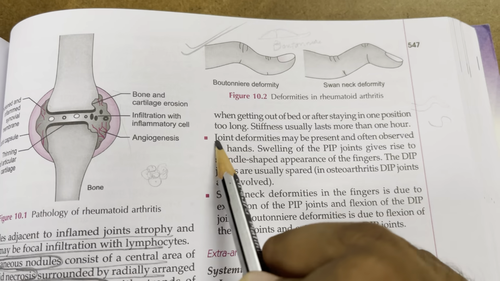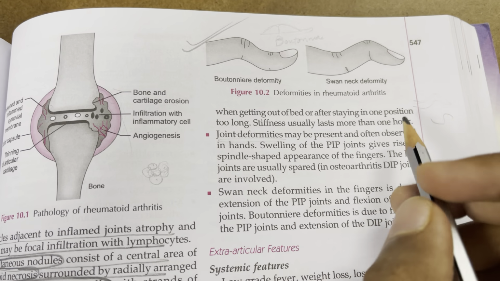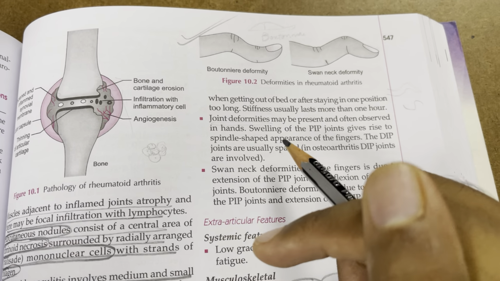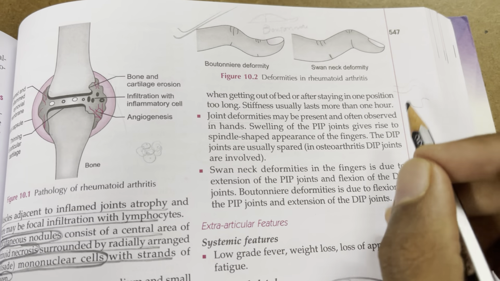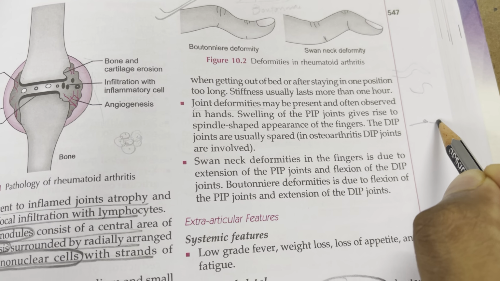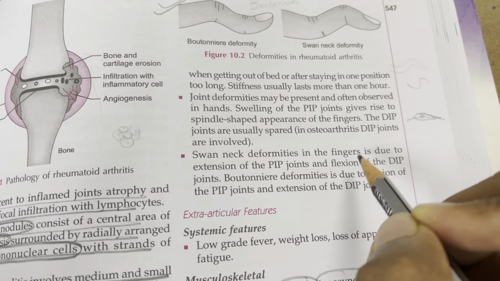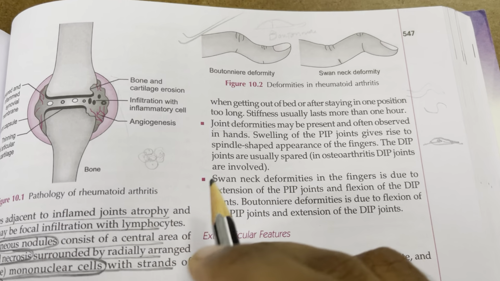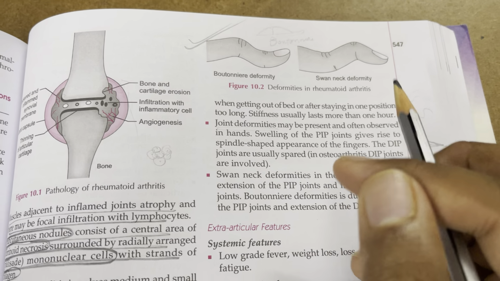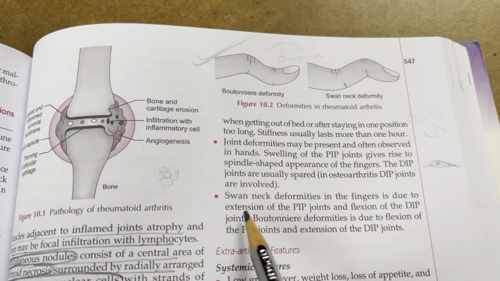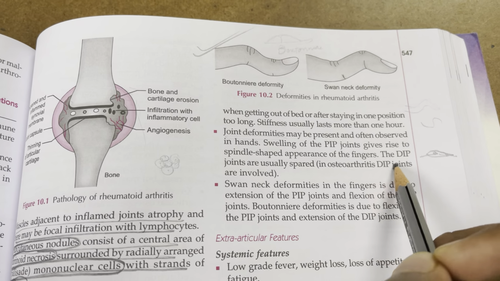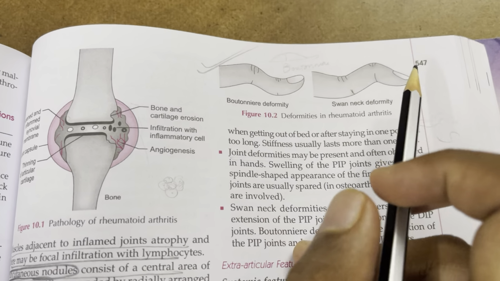Joint deformities may be present. Swelling of the proximal interphalangeal joint may give rise to a spindle-shaped appearance of the fingers. If this is the proximal joint and this is the distal joint, swelling of the proximal one causes the spindle-shaped appearance. Distal interphalangeal joints are spared in rheumatoid arthritis; you need to remember that. In osteoarthritis, they are involved. Then there are swan neck and boutonniere deformities.